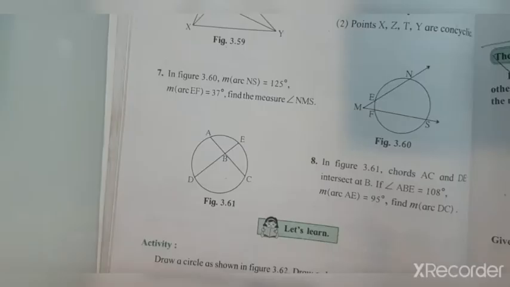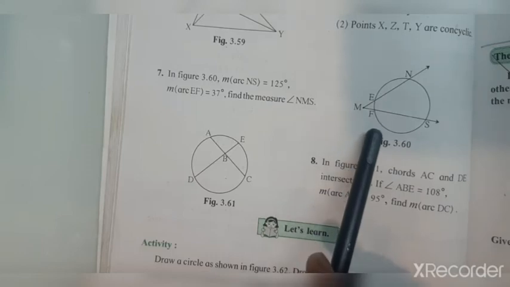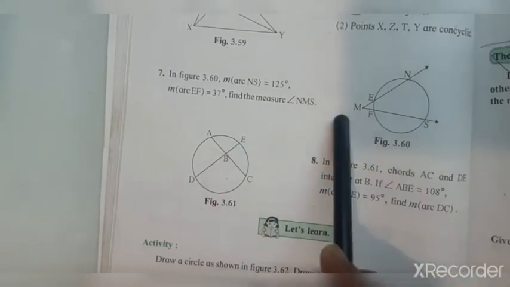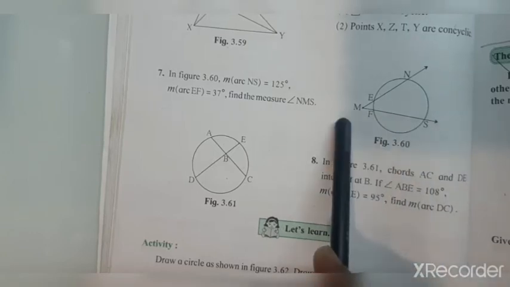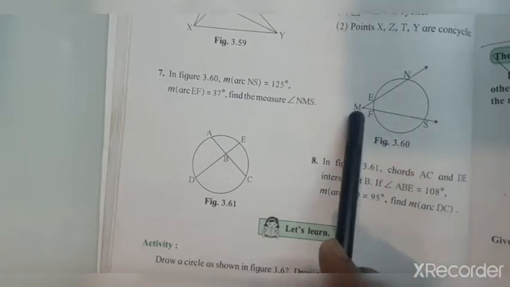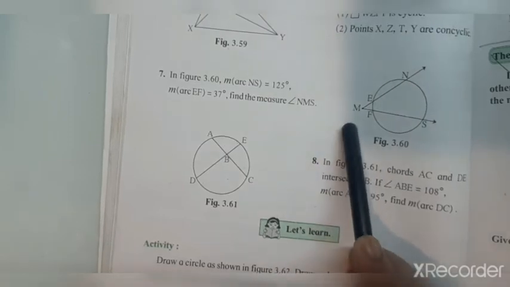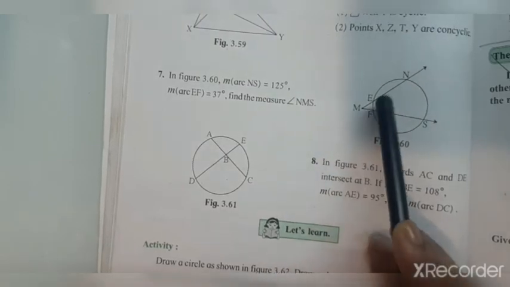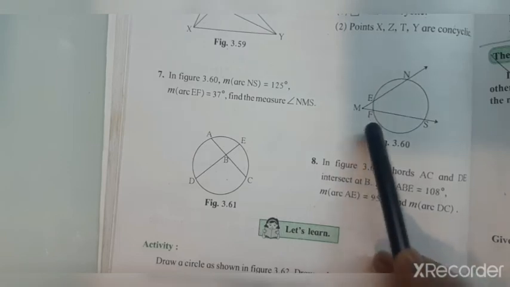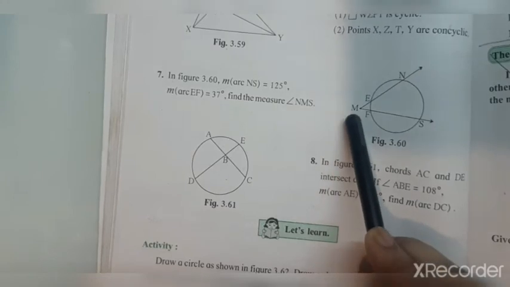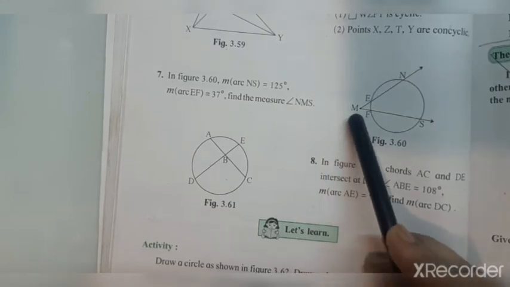Clear? Now, sum number 7. They have given the figure. There is a circle, and you can see that these two lines meet each other outside, in the exterior of the circle, at point M. So chord EN and chord FS, the lines, intersect each other at point M. It is shown in the figure.